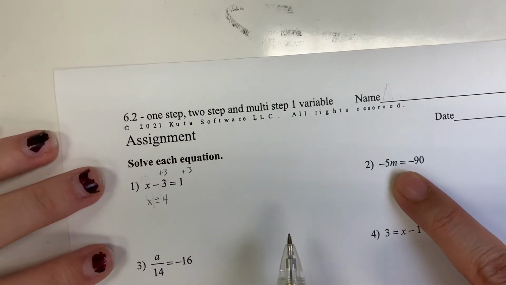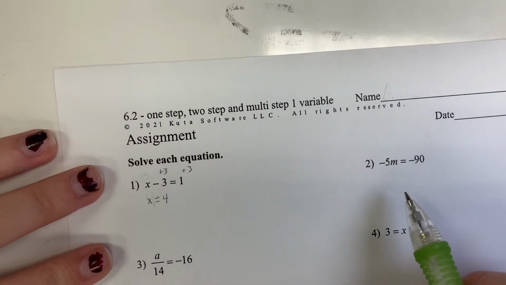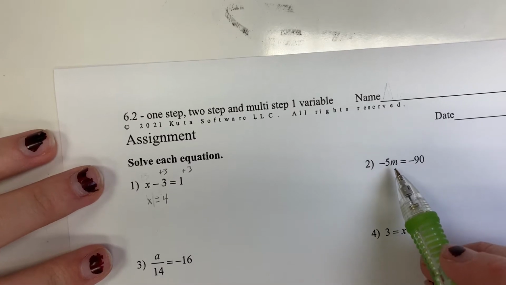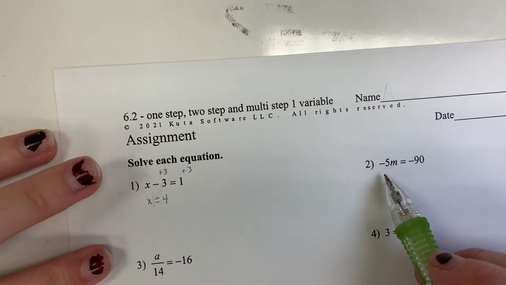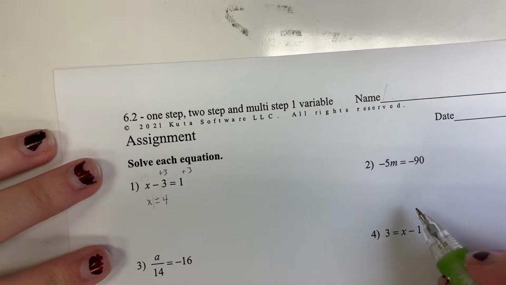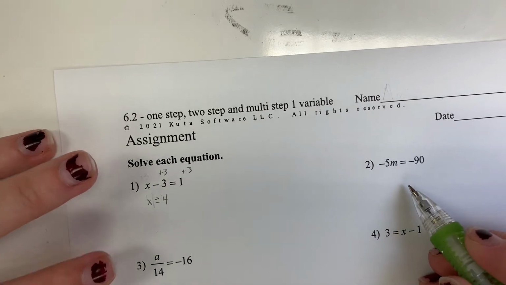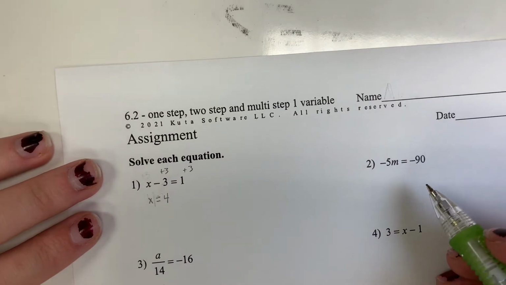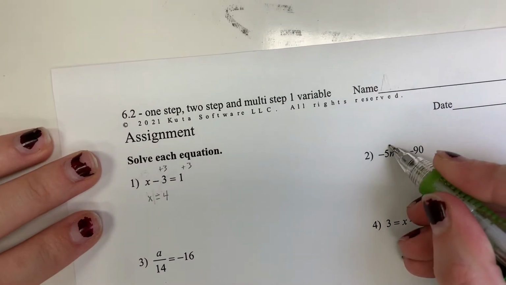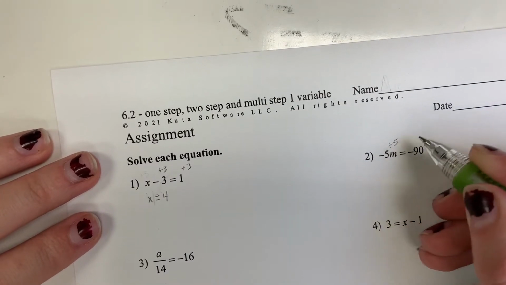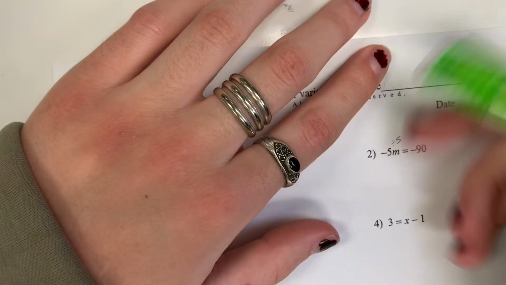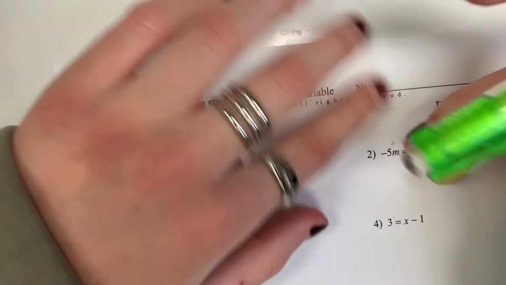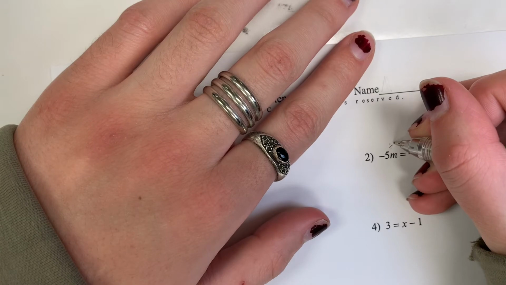What does negative 5m mean to you? Is it negative 5 plus m, minus m, times m, divided by m? Times m, right? Okay, so what is the opposite of negative 5 times? Divide by negative 5. Yes. Divide both sides by negative 5. Not just regular 5, negative 5. Can you make it a little bit bigger so people can actually see it?